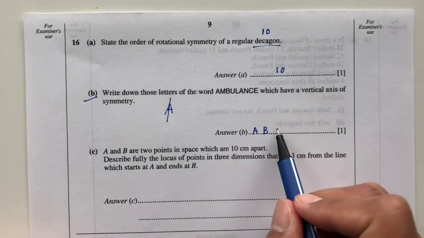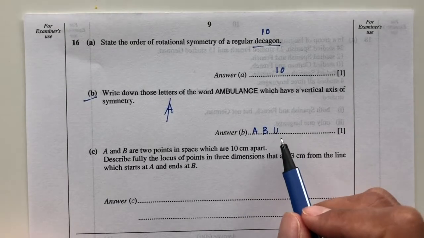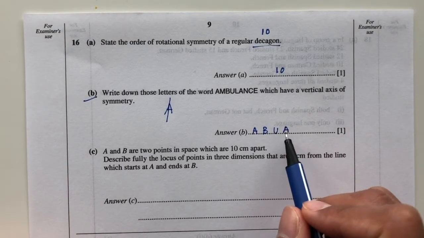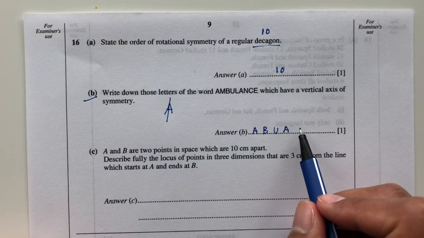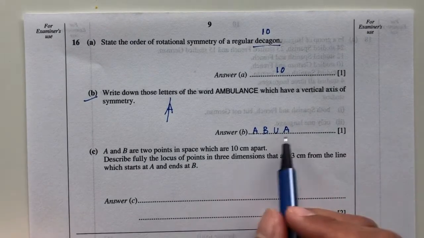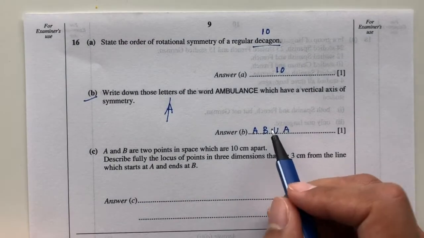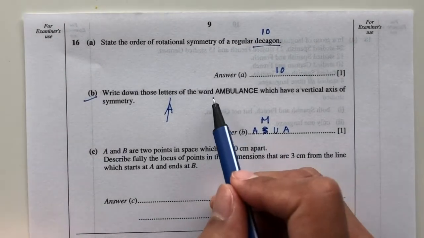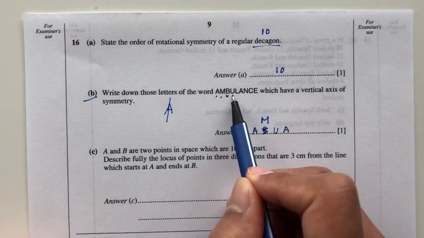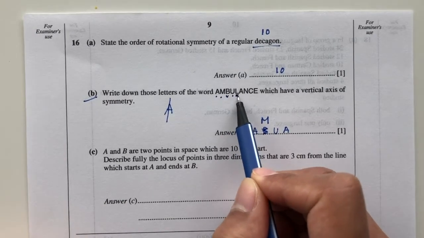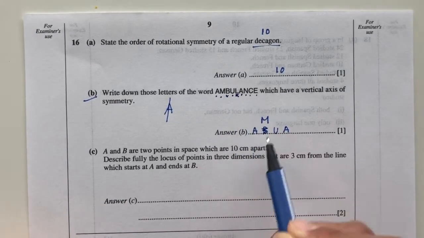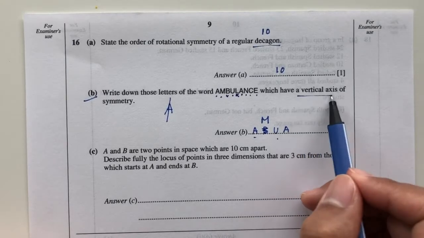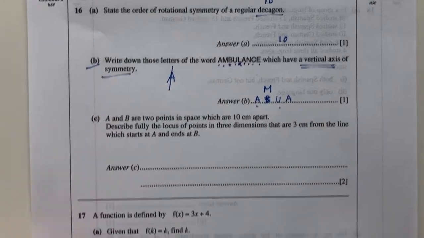B no, U yes, L no, A again. Then we have N no, C no. So A, M, U, A have a vertical axis as their line of symmetry.